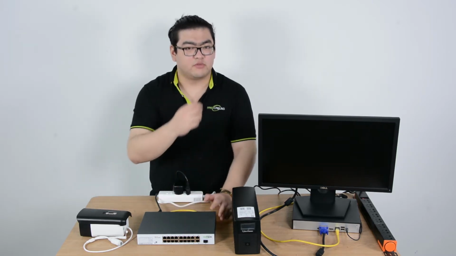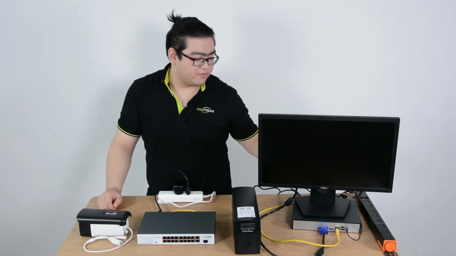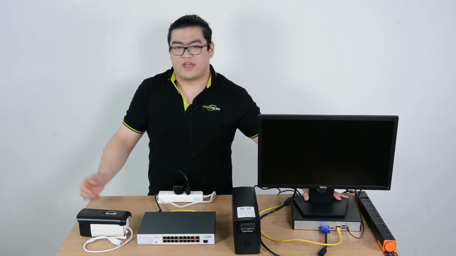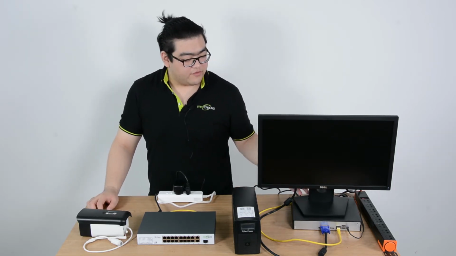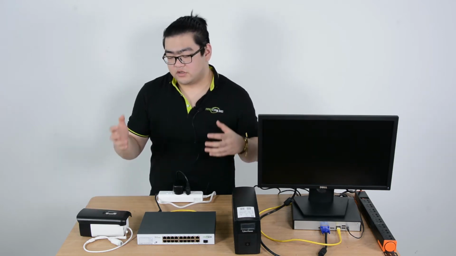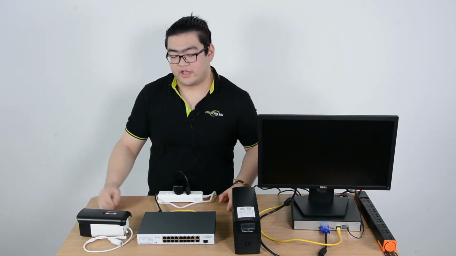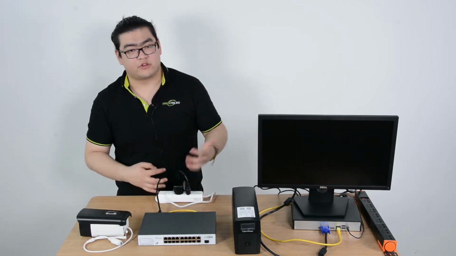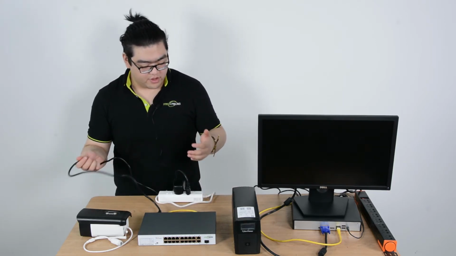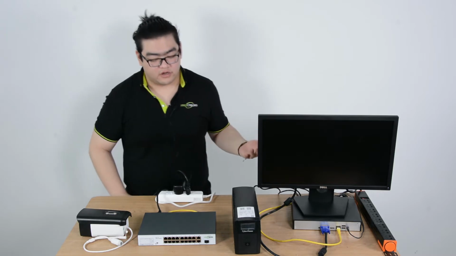And it has 2 uplink ports with gigabit bandwidth, which will help us upload our data to our NVR or recording device. And here we have the NVR and the monitor to help us watch the live video feed from our camera. And the power supply is built in, so we can simply provide power by connecting it to alternating current.